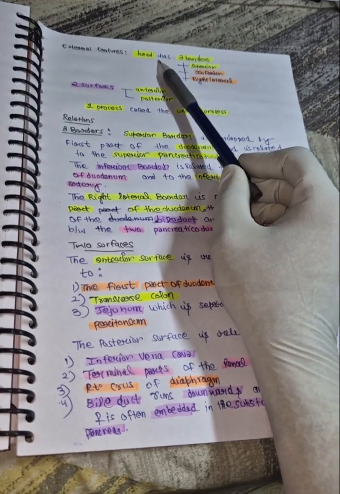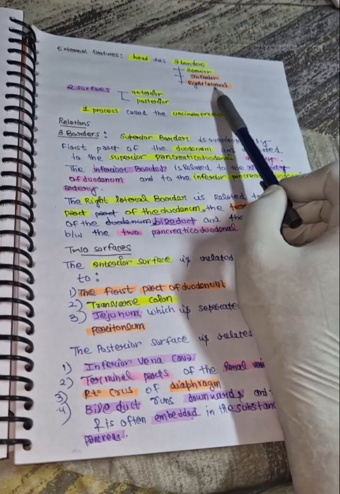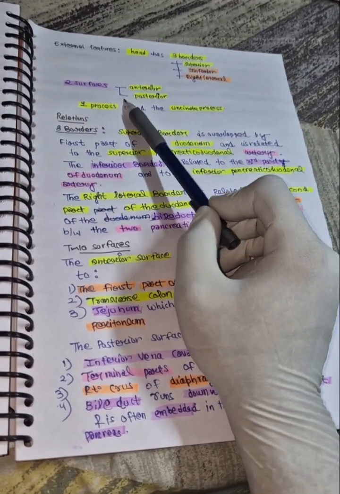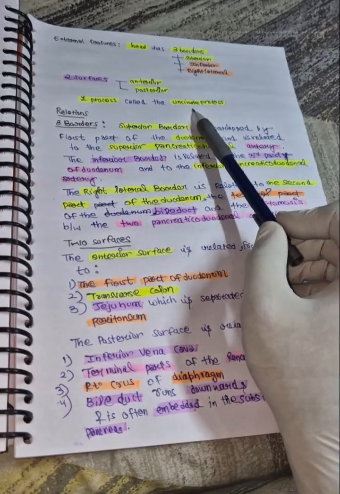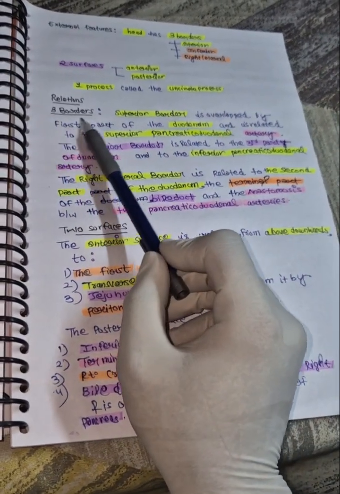So, the head has three borders: superior, inferior, and right lateral. Two surfaces, anterior and posterior. One process called the uncinate process. Now, relations of the three borders.